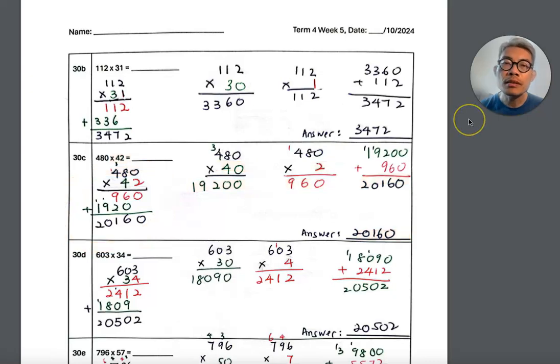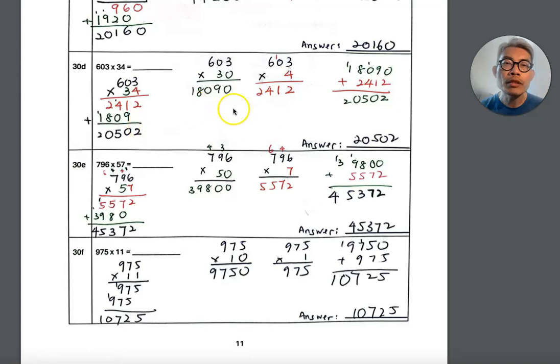So the rest of this is the same thing. I give you many questions to practice. I'm not going to explore through every single one of them. But just take note that if you can't do this, try doing it this way. Alright, separate 34 into 30 and 4, multiply and then add them.